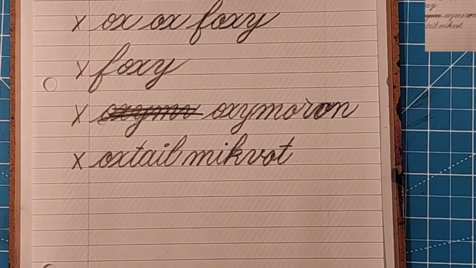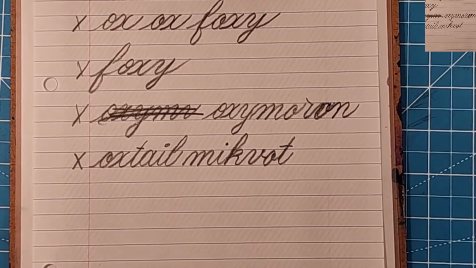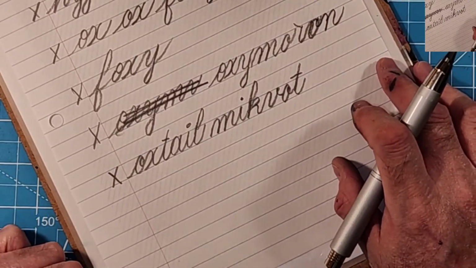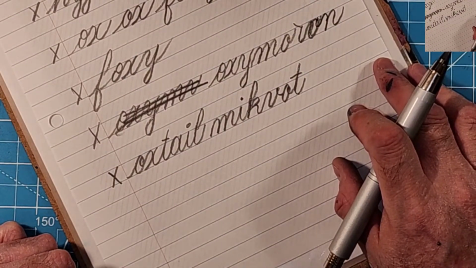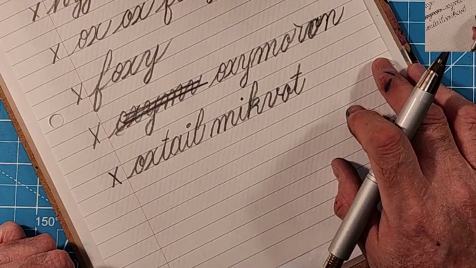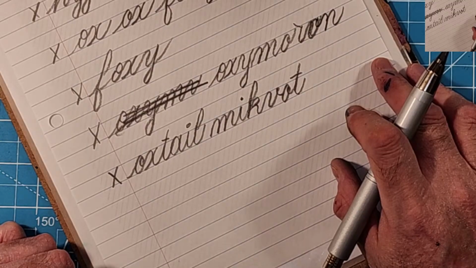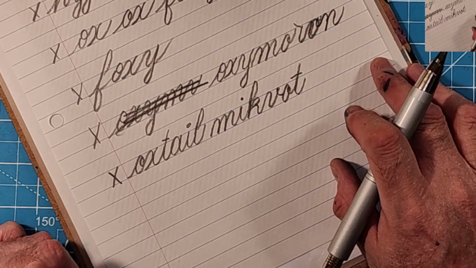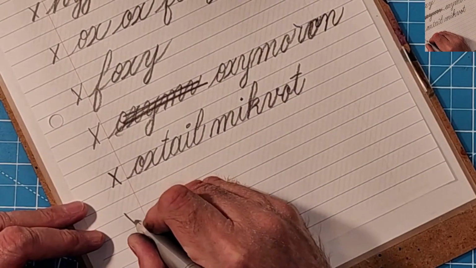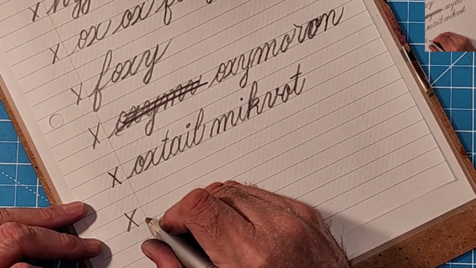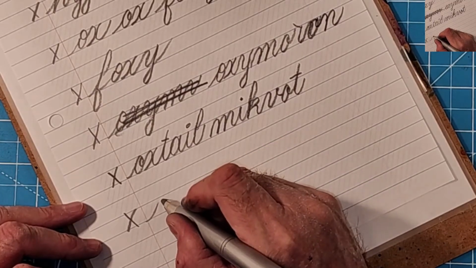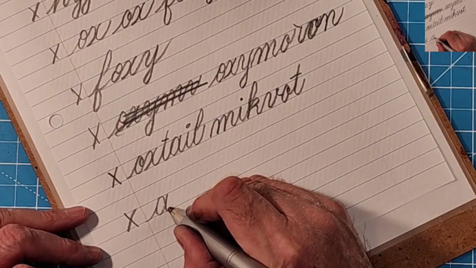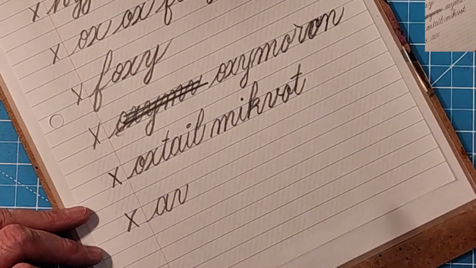Well, there's all kinds of letters that don't make sense. Aviary. An A to a V. So an A would be an upstroke, an oval, and then we're going to do a double underturn.